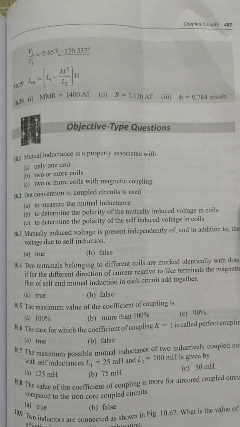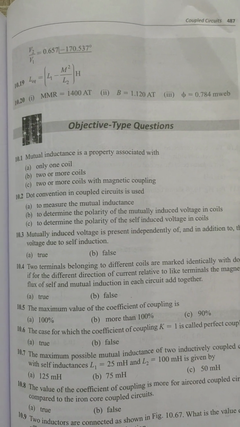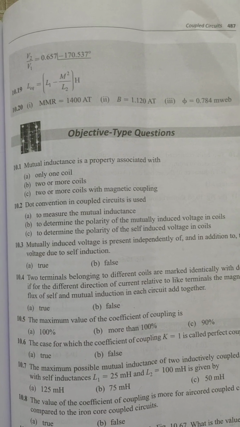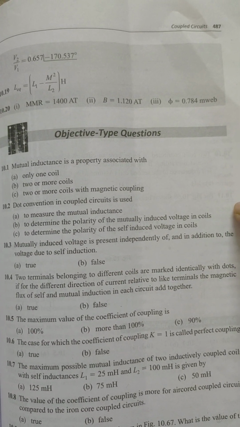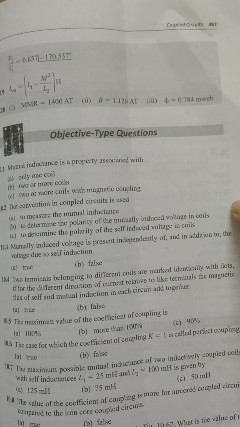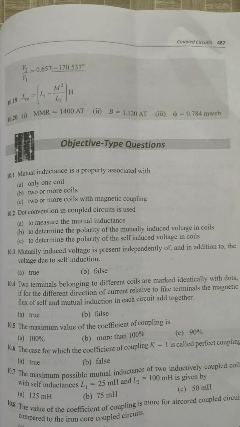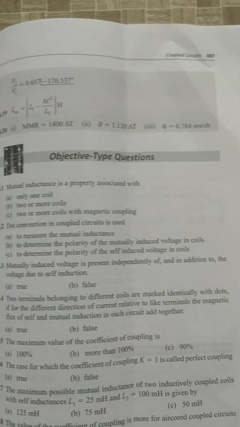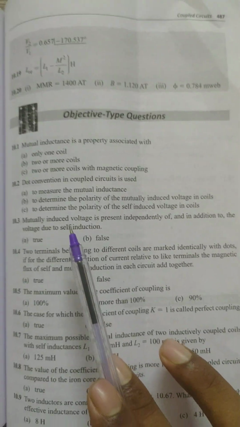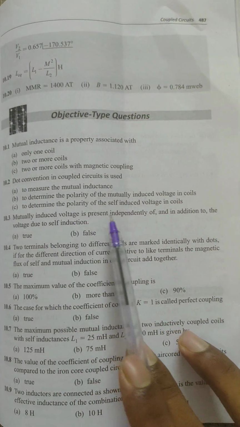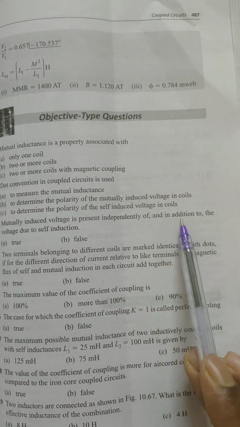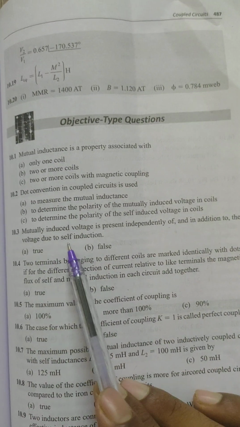Next, dot convention in coupled circuits is used. First one, to measure the mutual inductance, not correct. To determine the polarities of the mutual induced voltages in the coil, that is the second option, correct. We need to identify the polarities of the mutually induced coils only. Option B is correct.